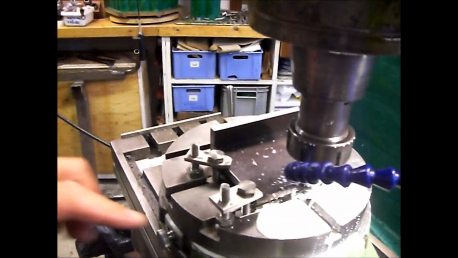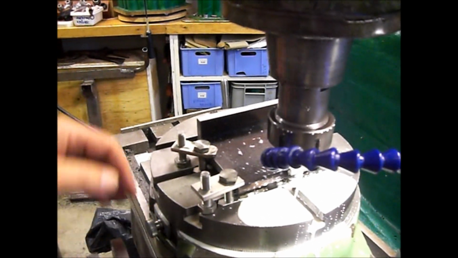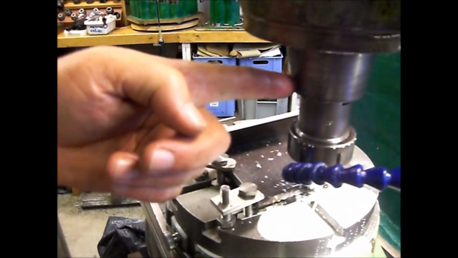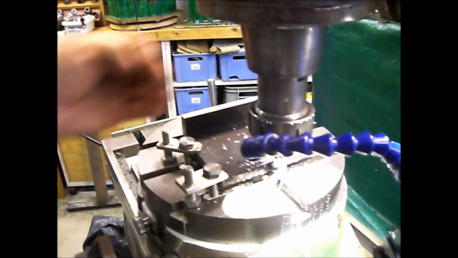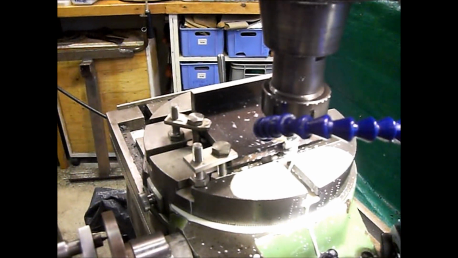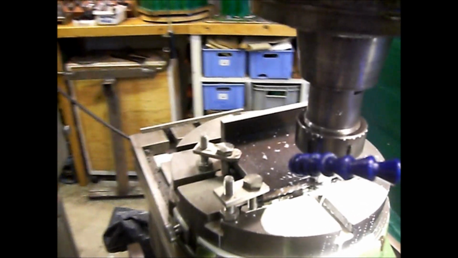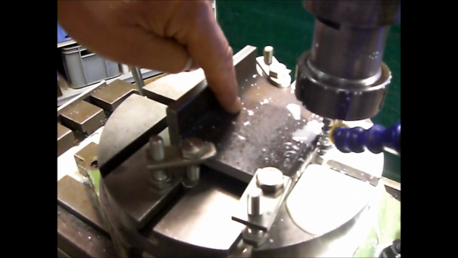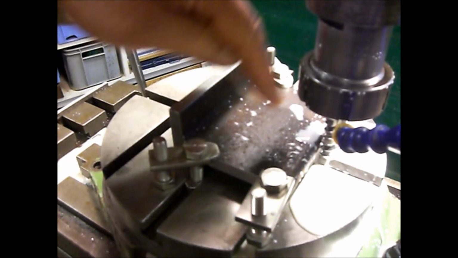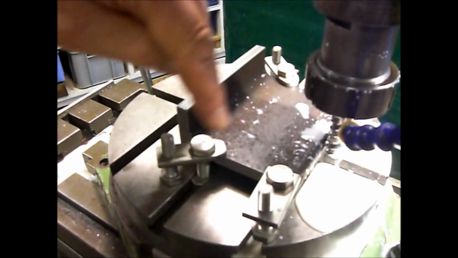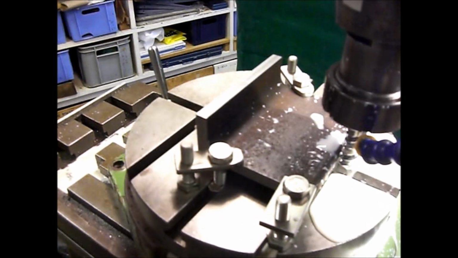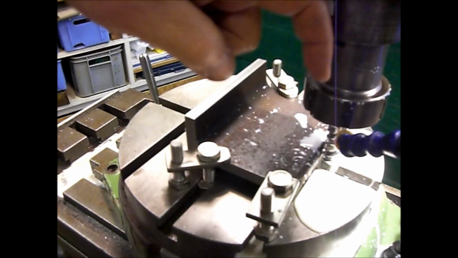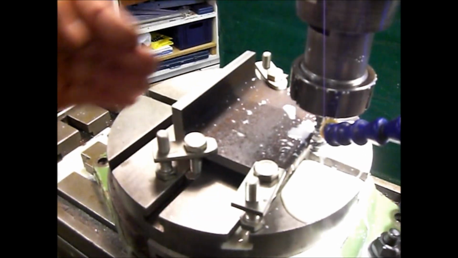Now I centered, in the first place, the rotary table under the spindle. And then I mounted the bracket and found out where the center of the arc should be, and then centered this underneath the spindle too.